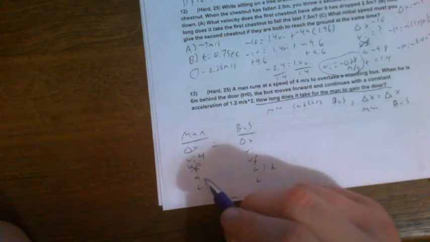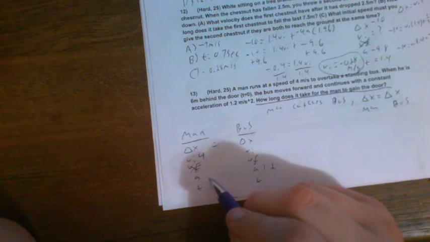The bus moves forward and continues with a constant acceleration of 1.2. So the acceleration of the bus is 1.2, and the man is running with a constant speed of 4 meters per second, so his acceleration is 0.